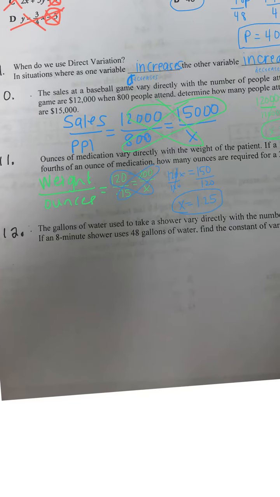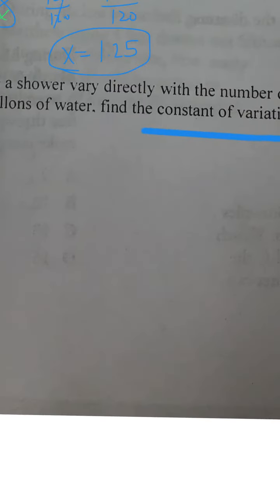Okay. And last but not least, let's see if we can figure out the two things that they're talking about. Just by scanning through it, it varies directly with the number of minutes in the shower and gallons of water. But actually, they don't even want you to find anything else. They just want you to find the constant of variation. That is your K. So the constant of variation is the K. So again, let's see if you remember. How do you find K? That's just Y over X.